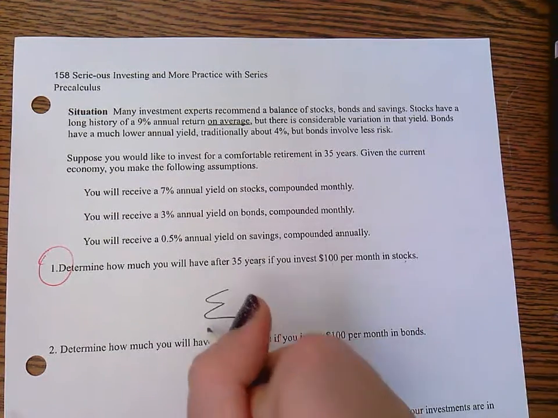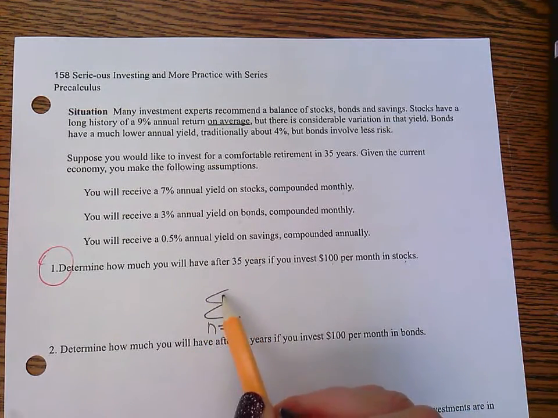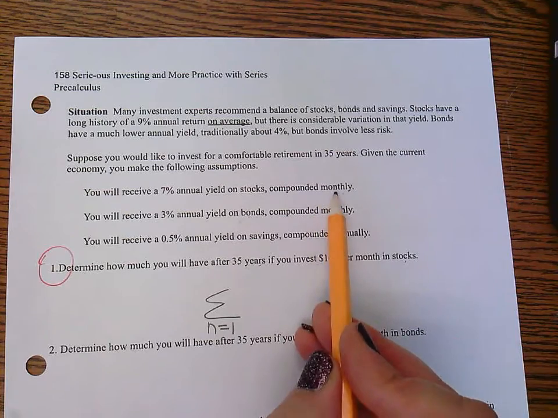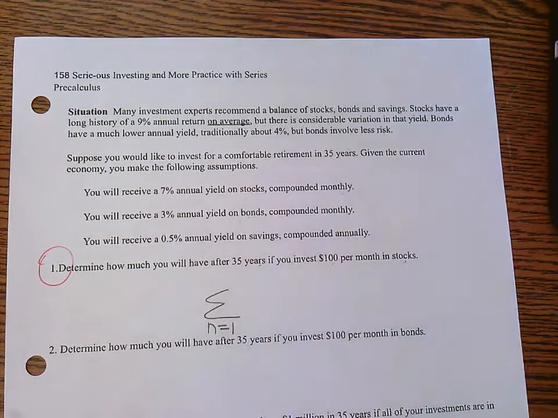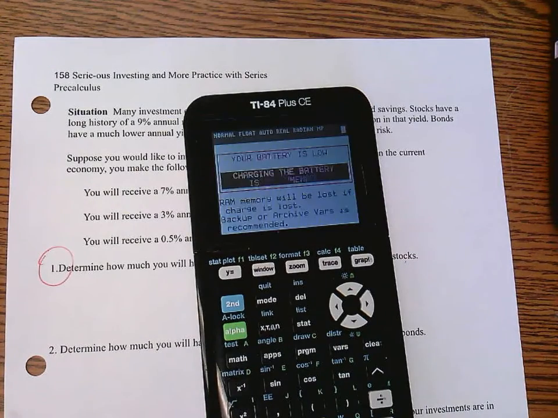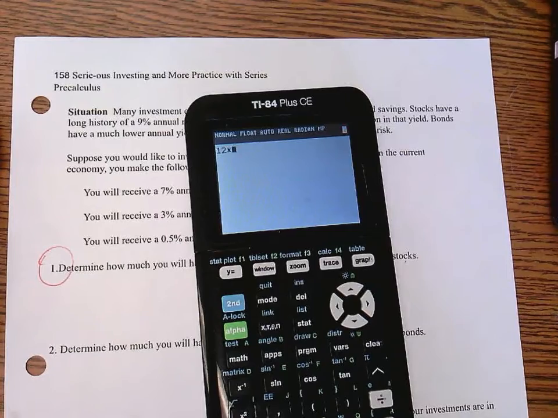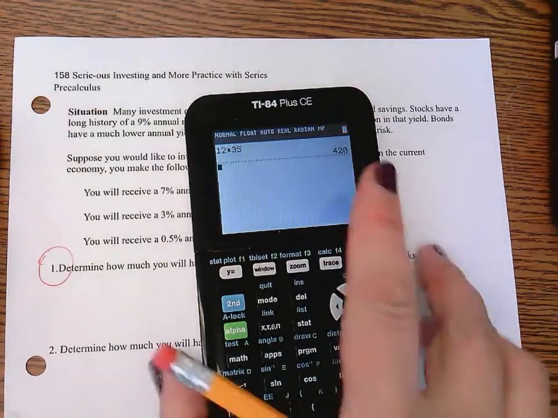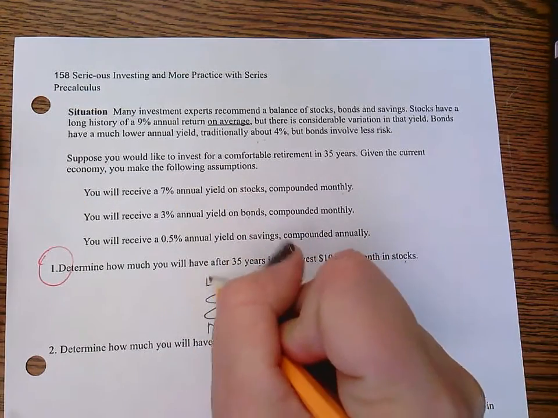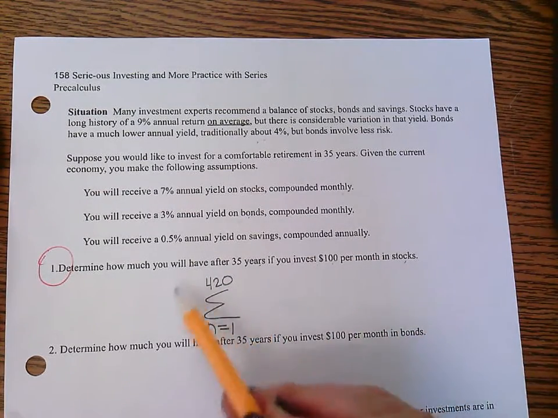I want to do a series from 1 up to what? I'm being compounded monthly, and I'm doing it for 35 years. So I would want to use 12 times 35 is 420 as the top number of my series because I'm compounding 420 times.